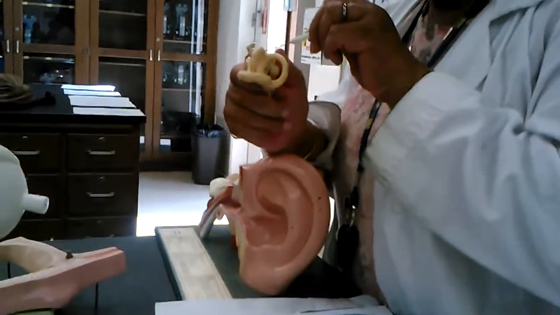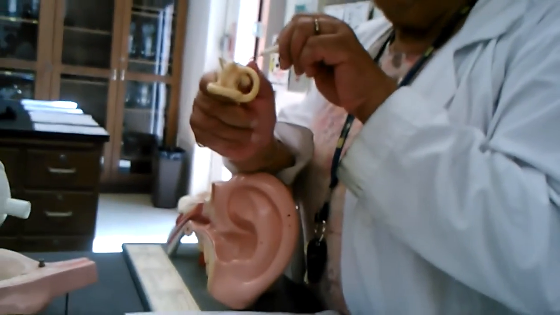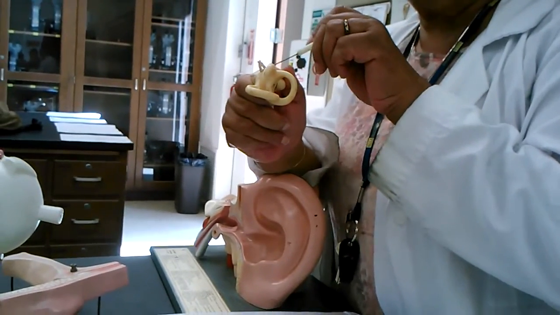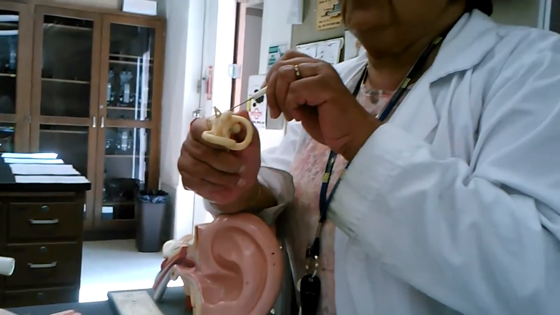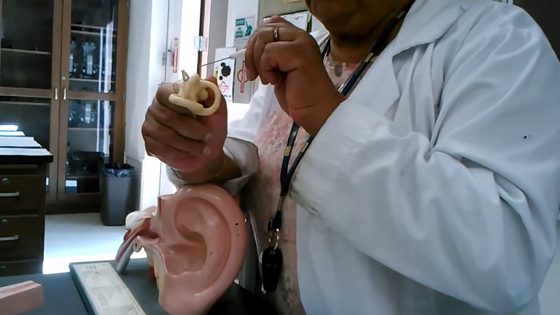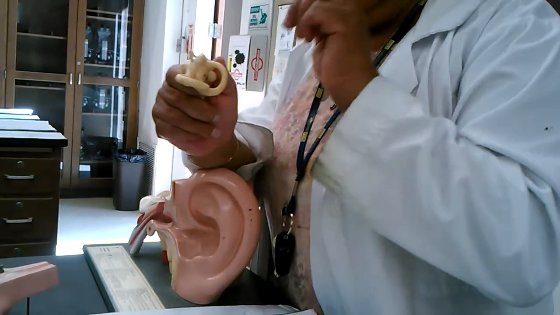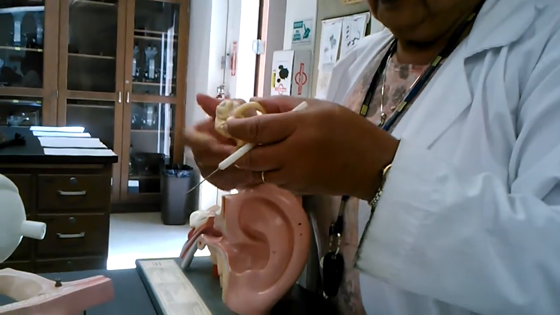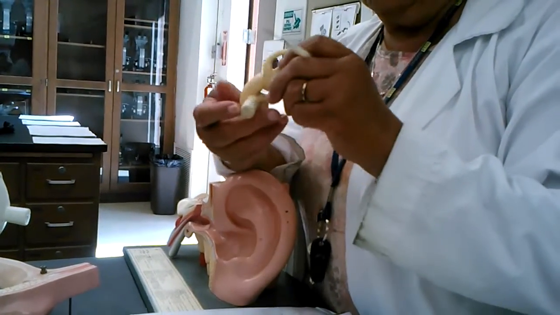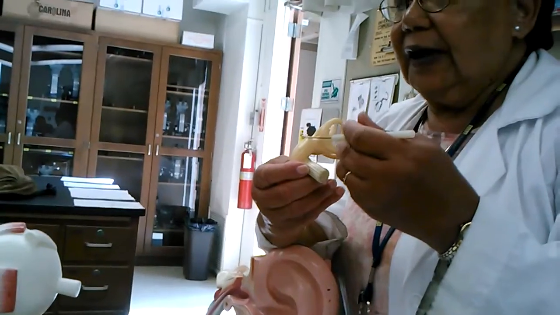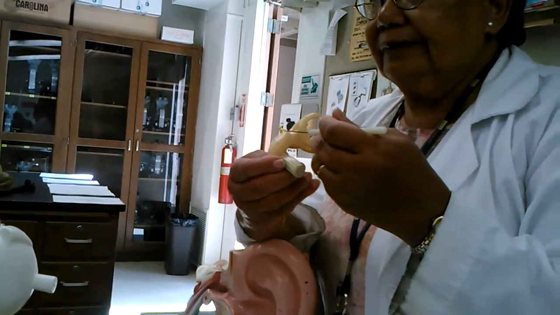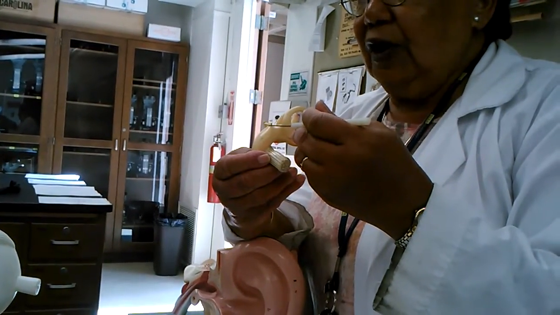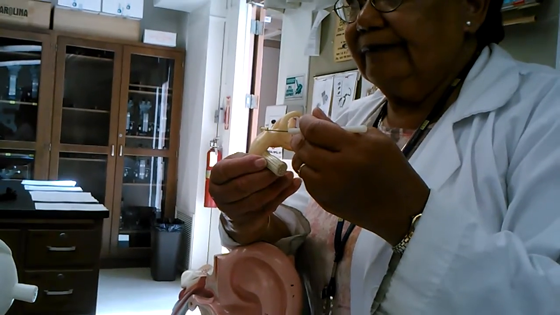Okay, so we're not moving it off. If I stick a little paper behind the stirrup or stapes, I'm looking for the oval window. The stirrup or stapes sits in the oval window. But there is also a round window. And so here is the round window. That is the round window right there, that little spot.